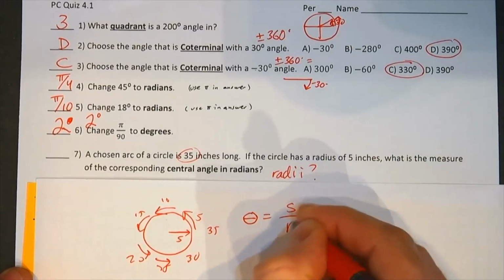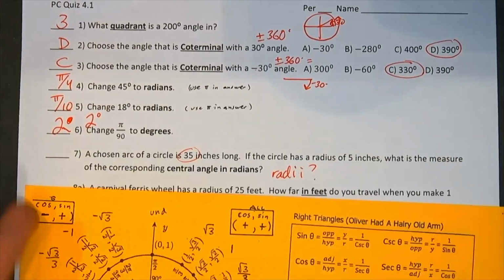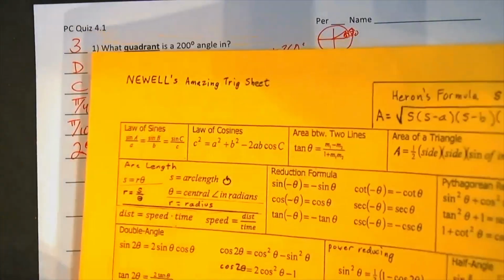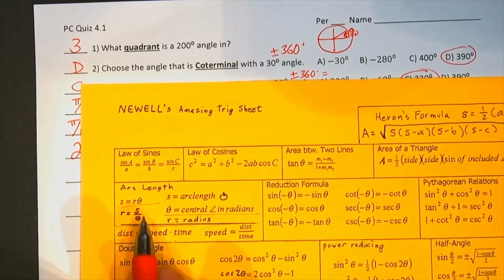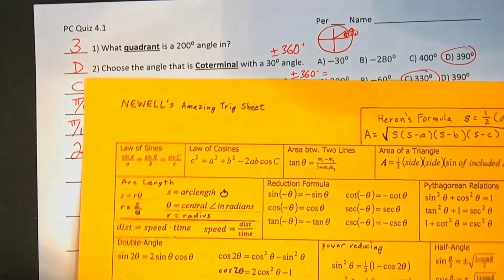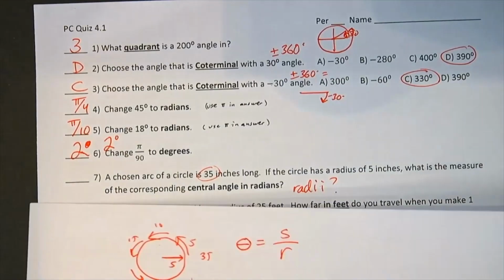You put S over R to get the radians. This is a little rule. Where is that little rule? Well, here it is. Which one am I doing? That's the rearrange one. Okay. I just did it the other way.